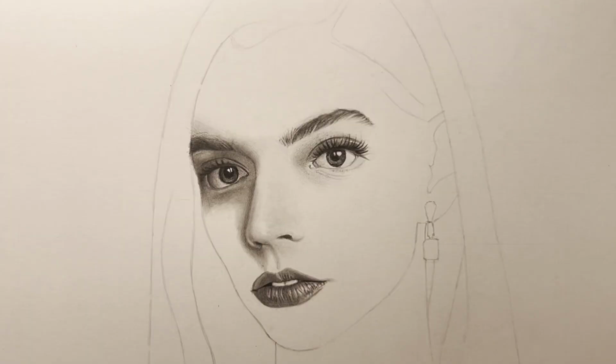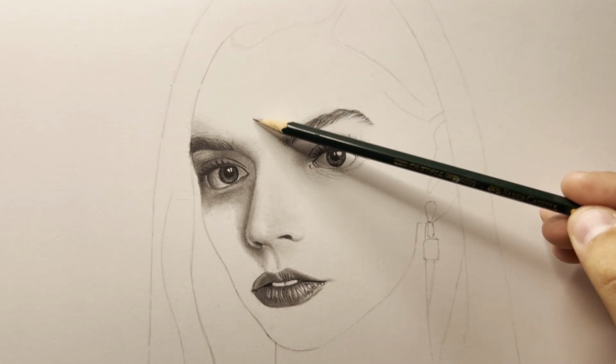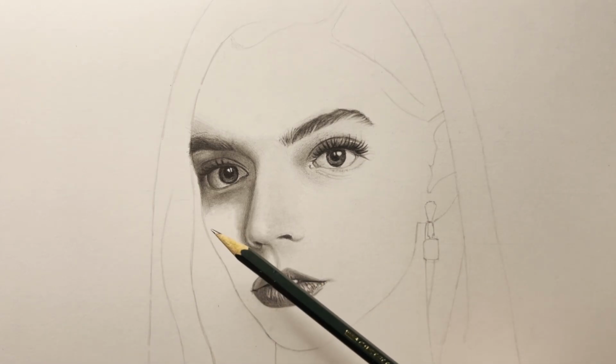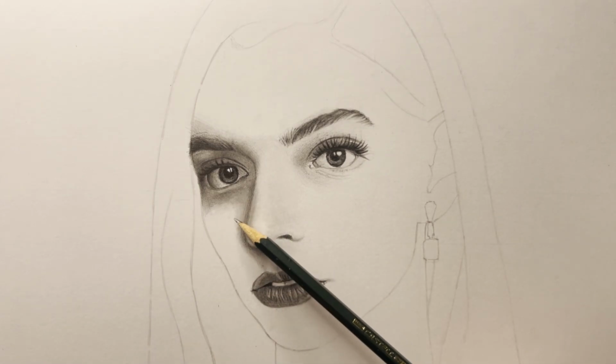So, friends, today we will build up the tone of the face. This is the largest area of our drawing. In this photo, there are not very many shadows, but I want to emphasize the most important zones. So, as we talked about earlier in the video, when discussing light and shadow, this part of the face will be in shadow. Therefore, we need to choose a tone close to what we already set here.